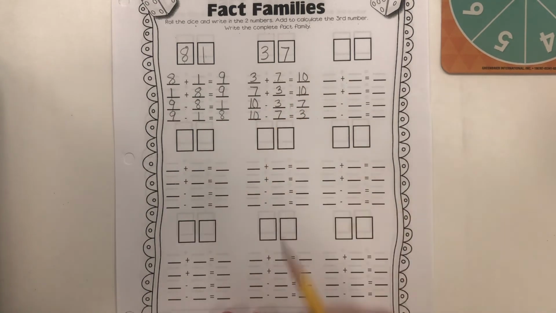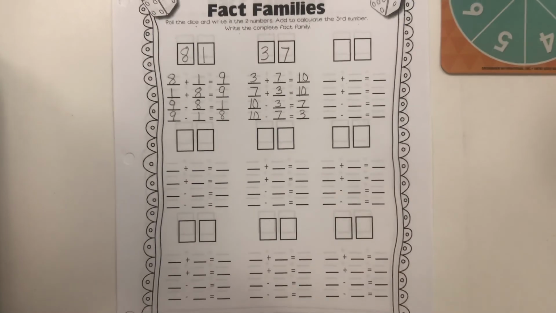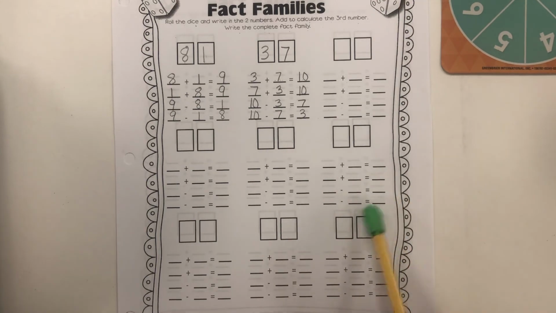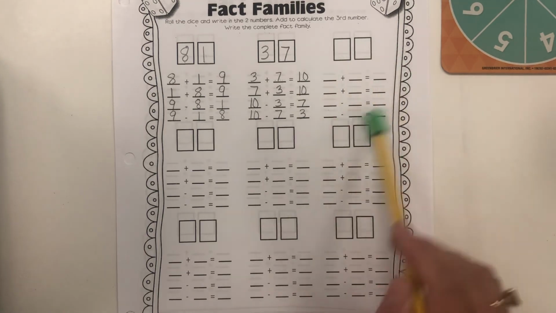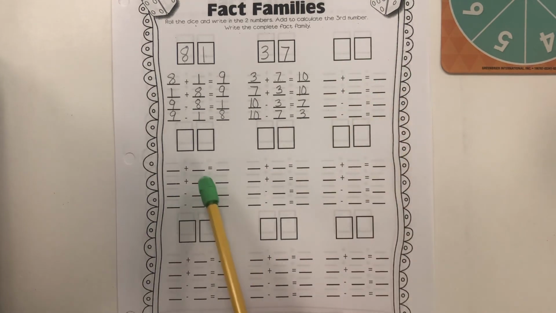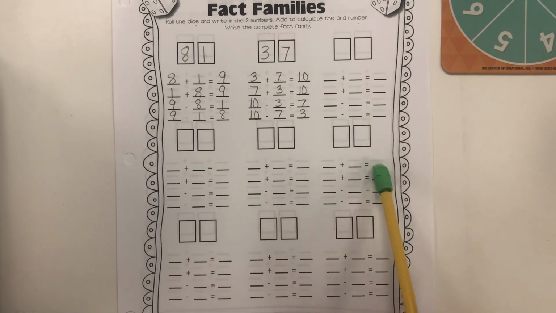So here's the other fact family that we created today. This is tricky sometimes and does take some practice, so don't get frustrated if you don't get it on the first try. We will do this several times throughout our first couple of months together. But let's see if you can continue and complete this fact family by yourself, as well as this next row.